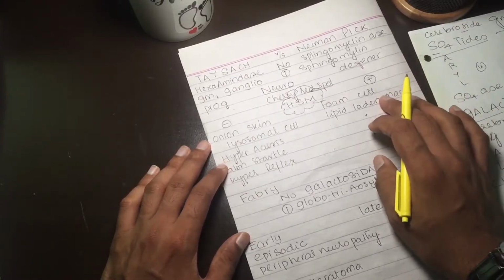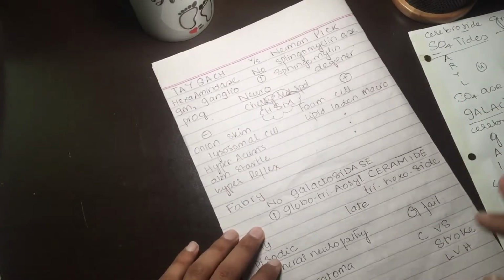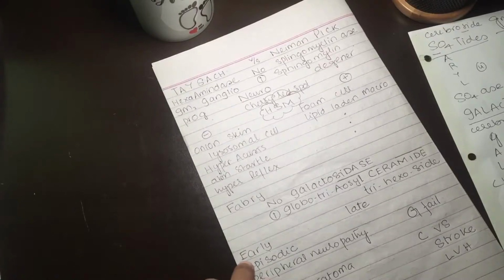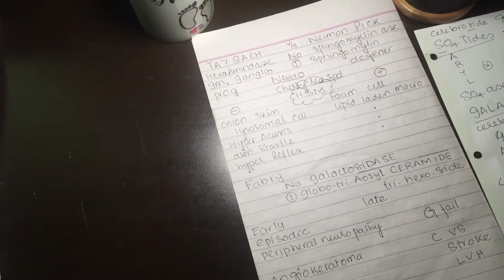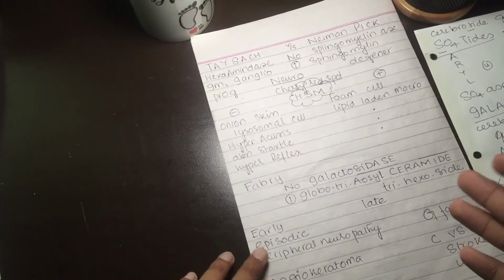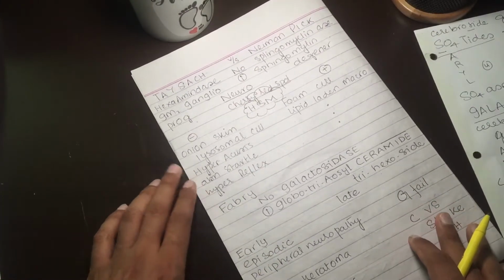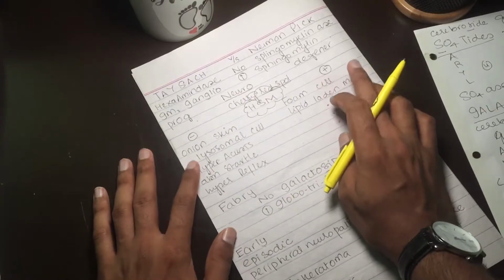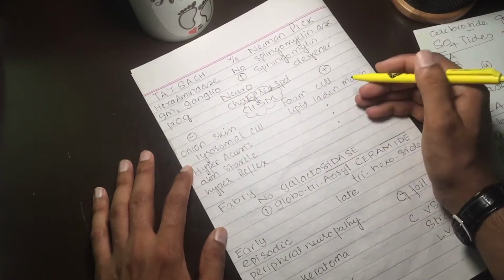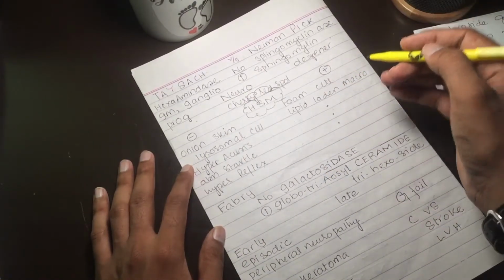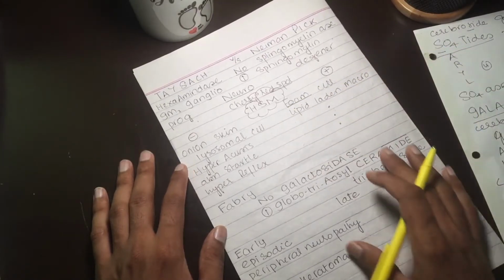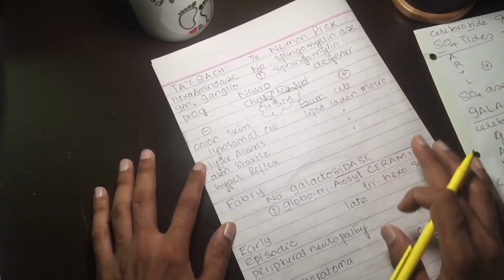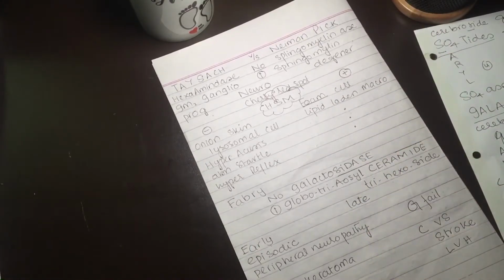We have hepatosplenomegaly in Niemann-Pick disease, but we don't have hepatosplenomegaly or altered ALTs or ASTs in Tay-Sachs disease. So these are the differentiating factors. In Niemann-Pick disease, we also have foam cells. Foam cells are the lipid-laden macrophages. This is a short description of the presentation of Niemann-Pick.